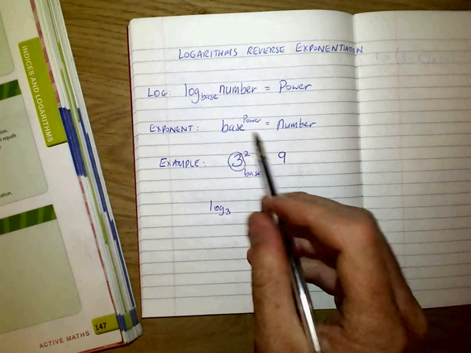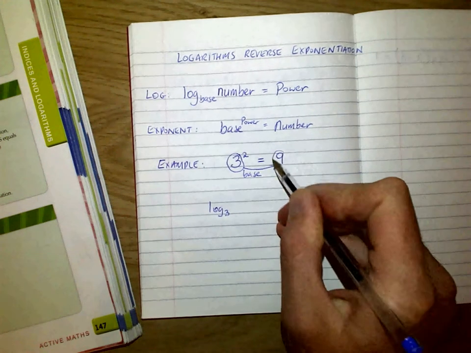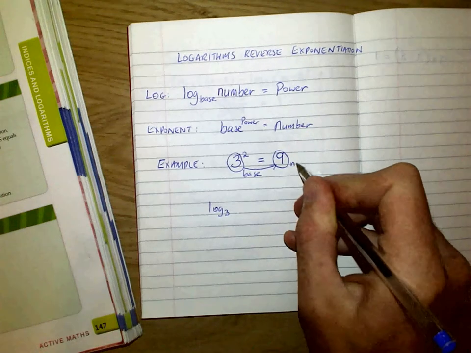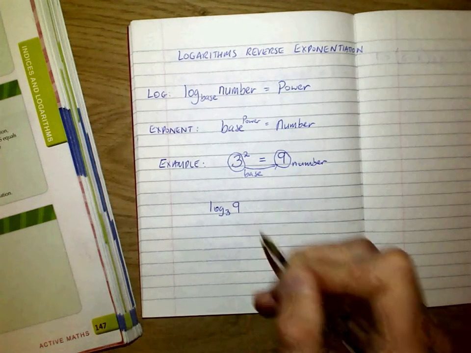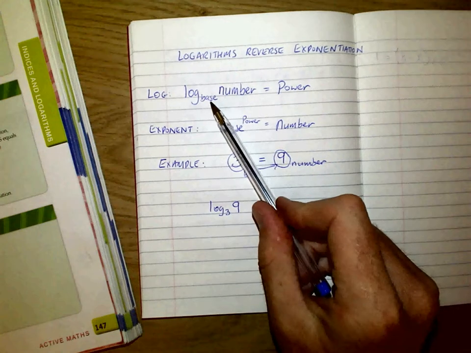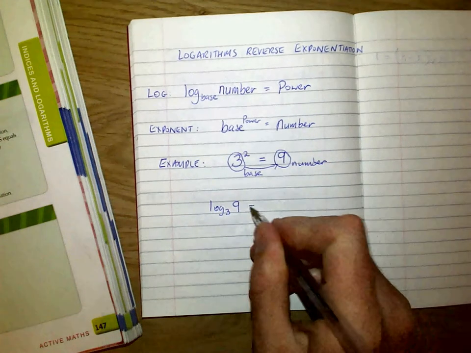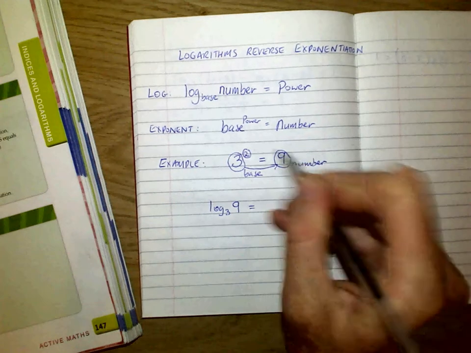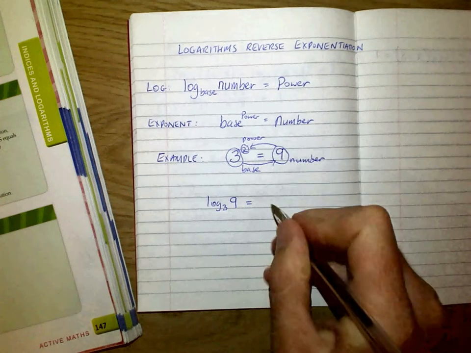And then you go across here and you pick up the number. Remember, the log format is the base, the number, equals the power. So then you finish off by putting your power over on its own.